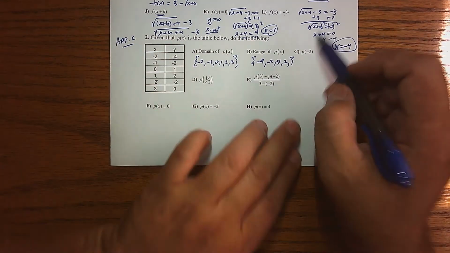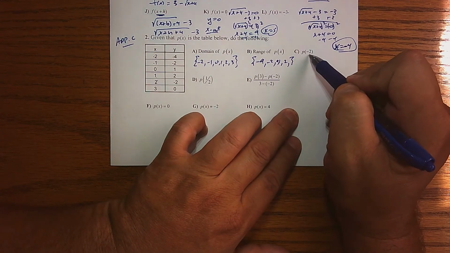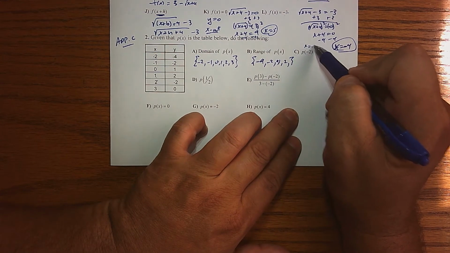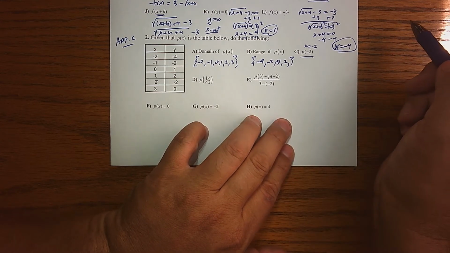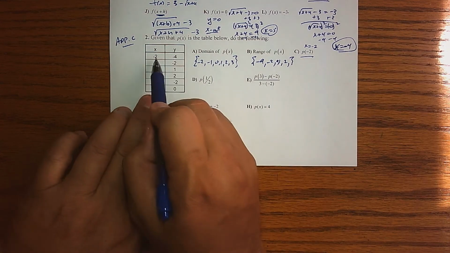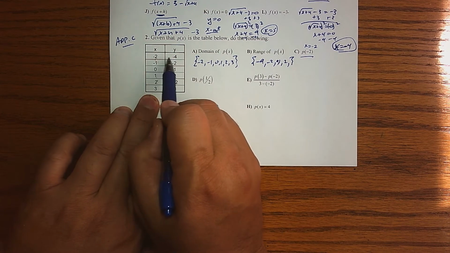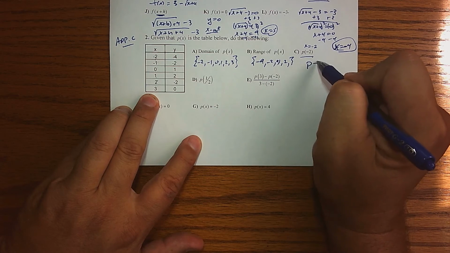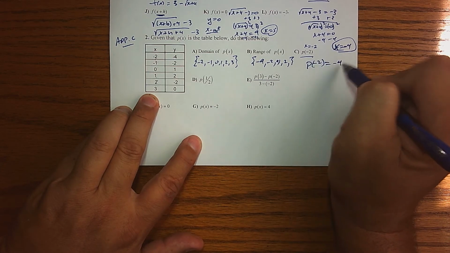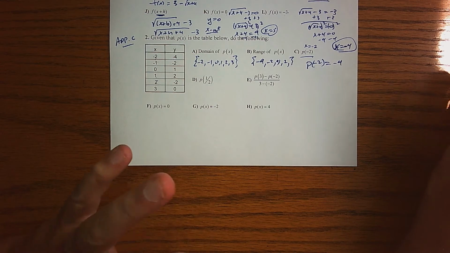P of -2, well, again, we're looking at an input, x is -2, and I'm looking for the output when that happens, and that's just the y value. So I'm just going to go over here. Here's where x is equal to -2, and it looks like we have an output of -4. So P of -2 is equal to -4, and that's all there is to it.